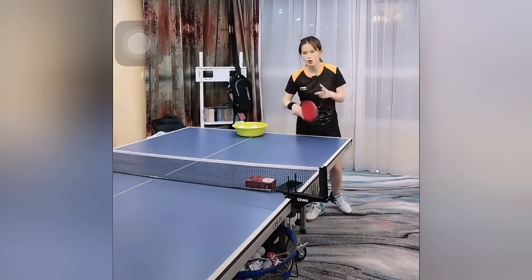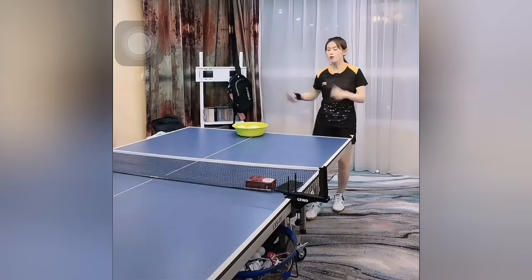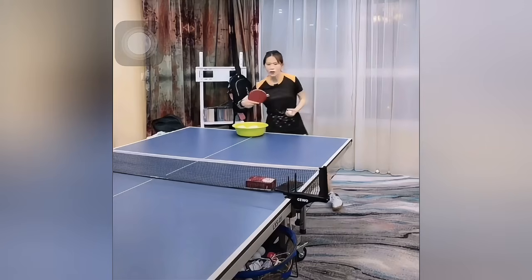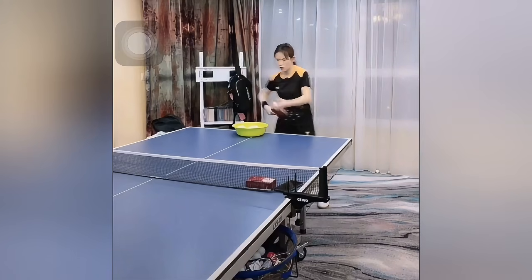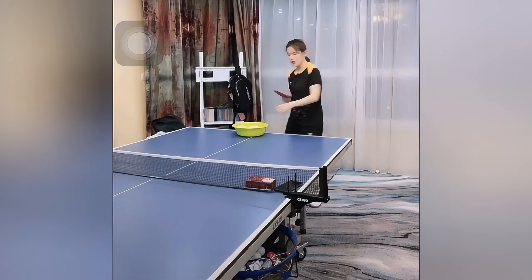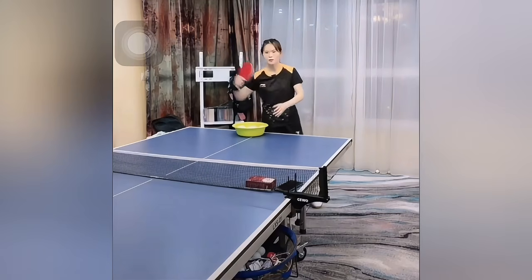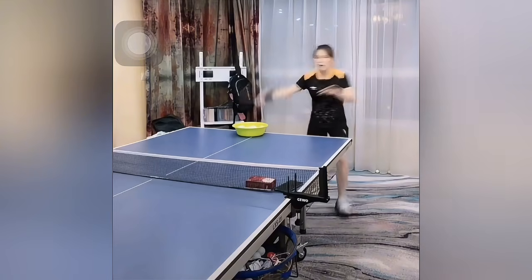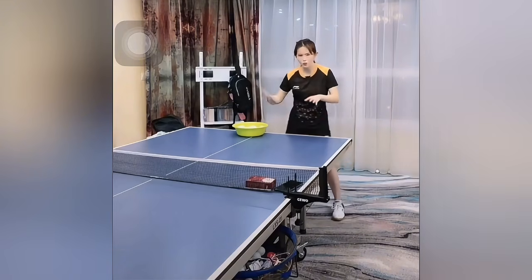read the opponent's position carefully, and choose different placements. So, heavy spin loop to the middle, after their passive block, because blocking from the middle can't be an active, powerful block. After they block like this, your next stroke can be a strong attack.